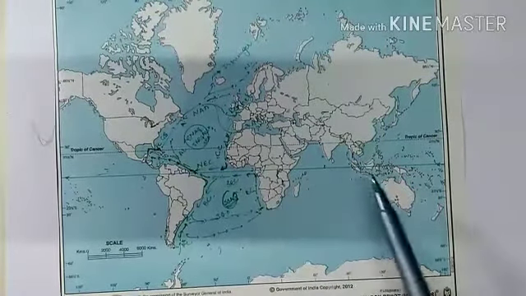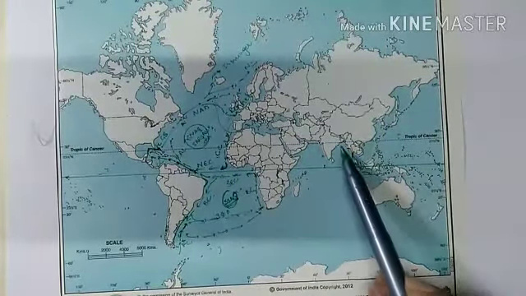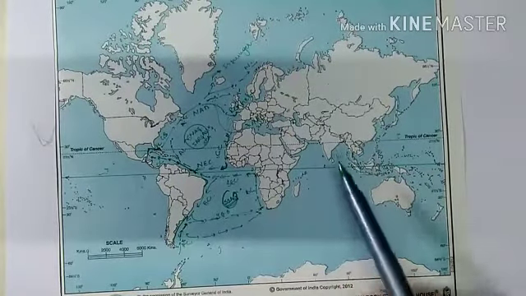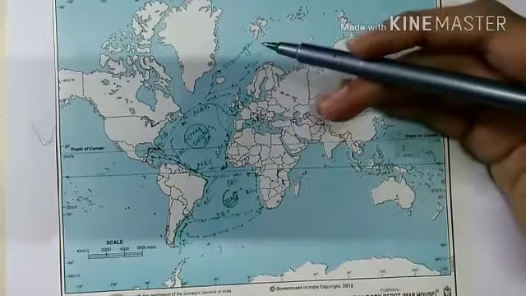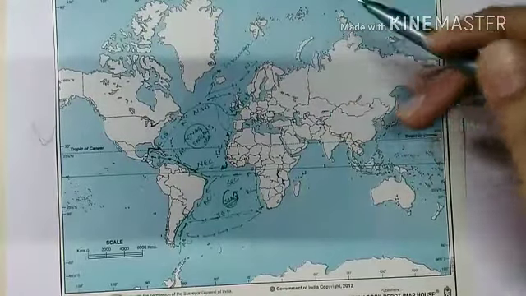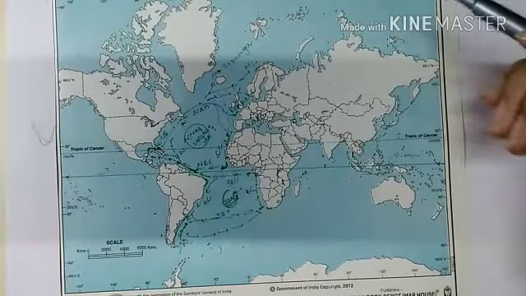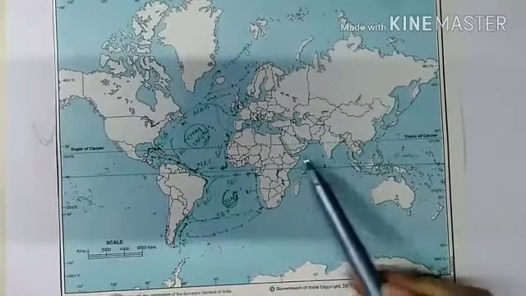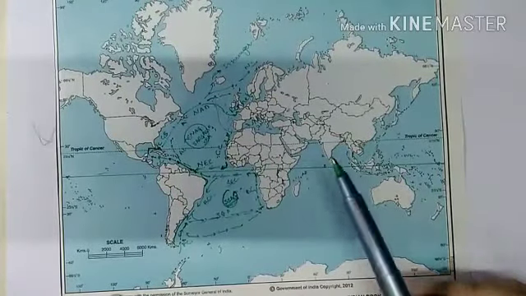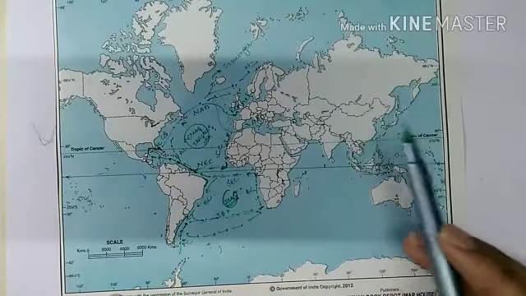Now this extent does not extend up to the zone of westerlies, that is, the temperate region, and this area is also influenced by south, west and northeast monsoon winds.